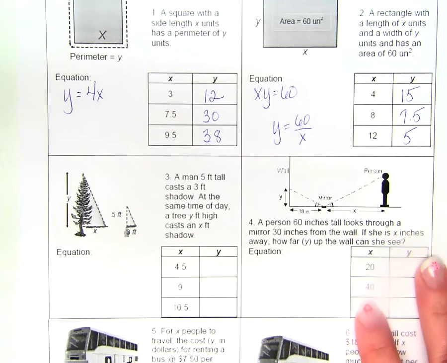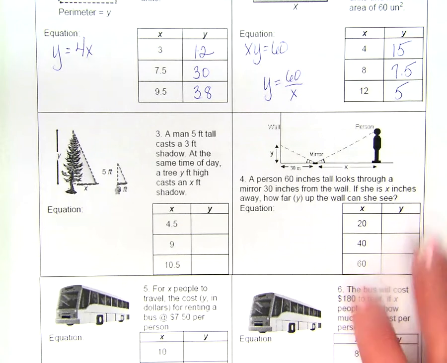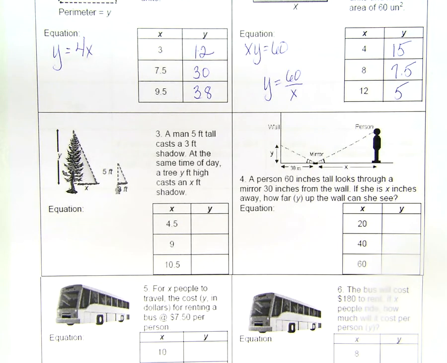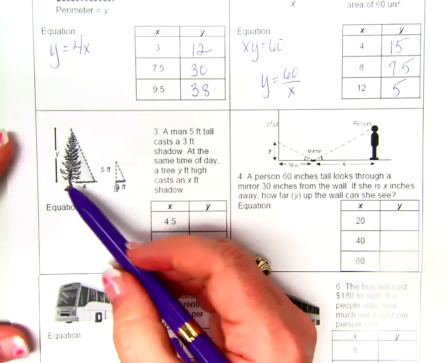Let's talk about a man and a tree. A man 5 feet tall casts a 3 foot shadow. At the same time of day, a tree y feet high casts an x foot shadow. What kind of equation are we going to set up here? Like a proportion? Is that what you're saying? Okay. So what would our proportion look like?